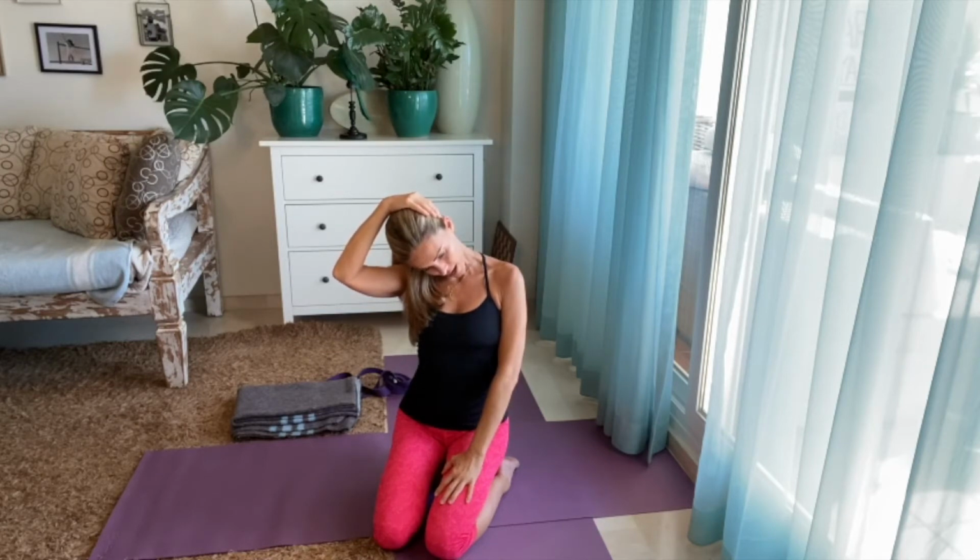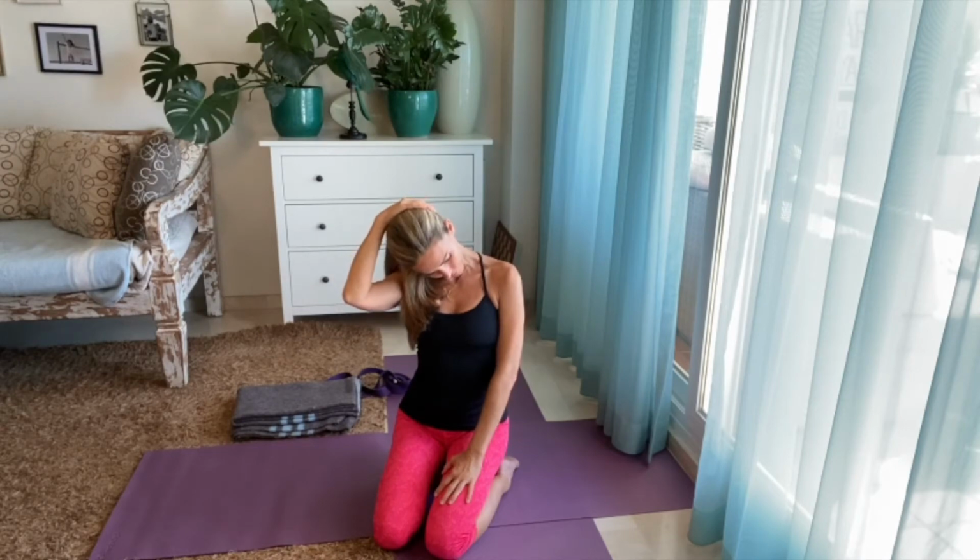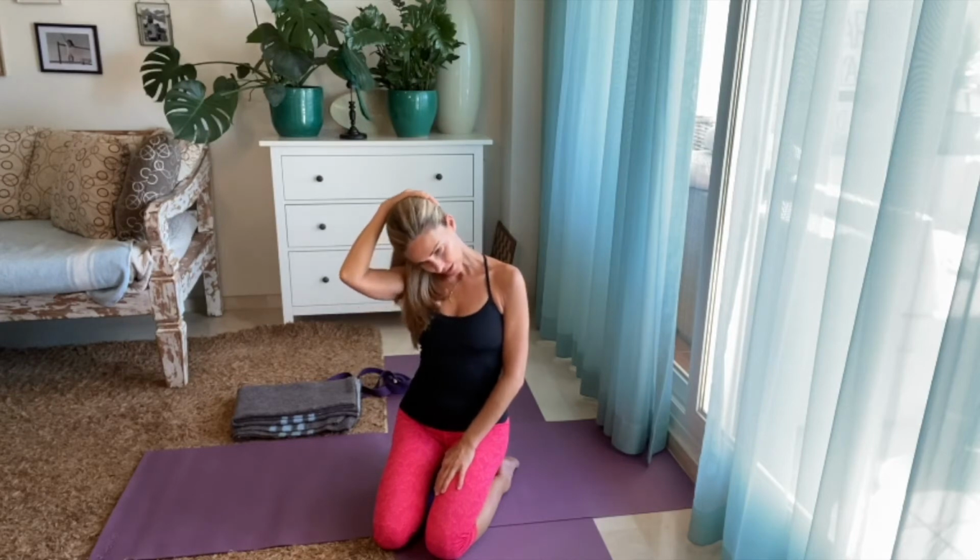Again, 5 deep breaths at least. You can play with that angle, bringing the chin closer to your chest, looking at your left knee, pulling the left shoulder back. Inhale, come back to the center. Let's do the second side.